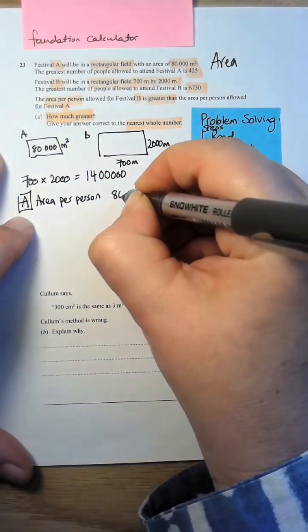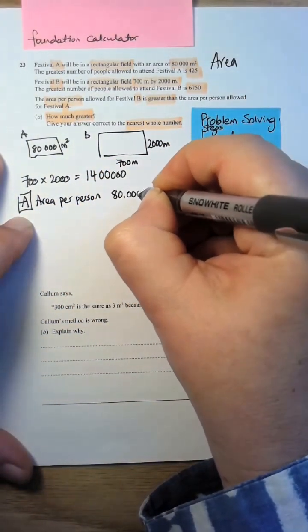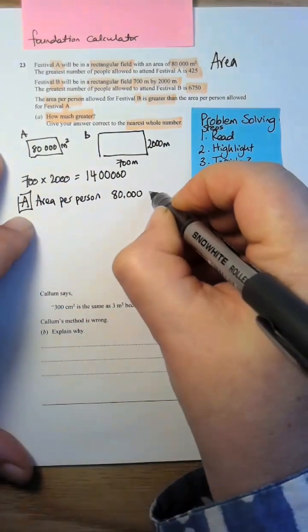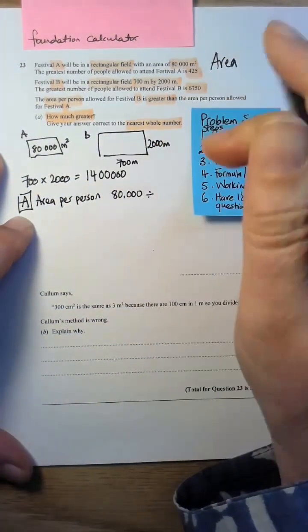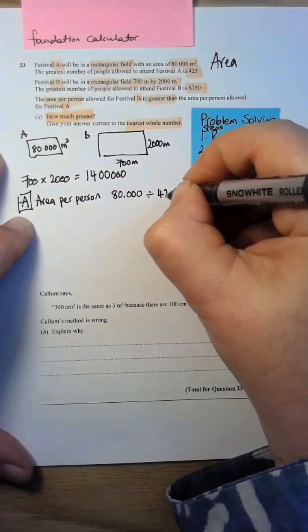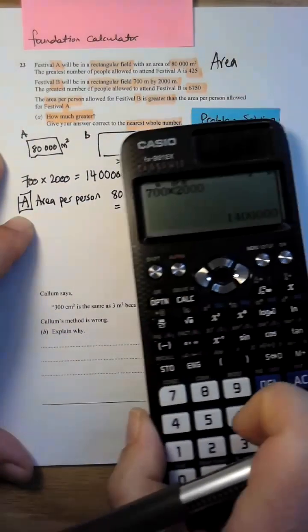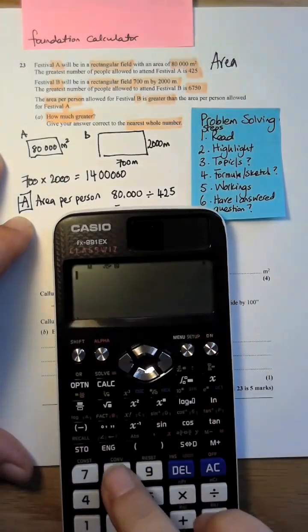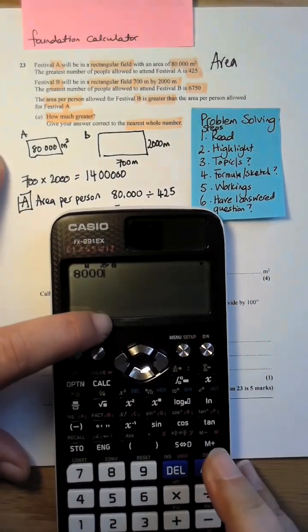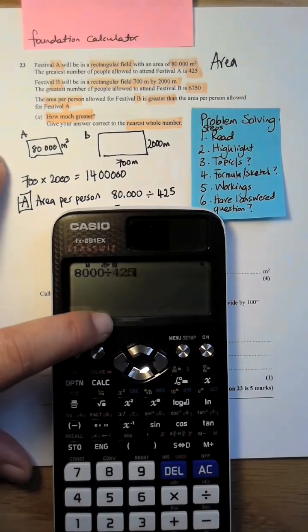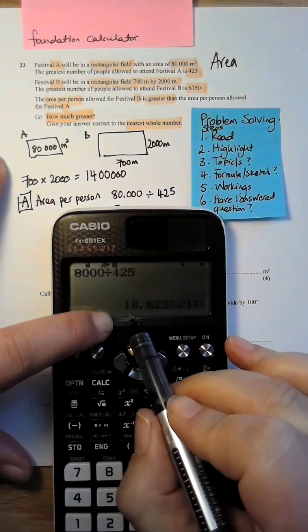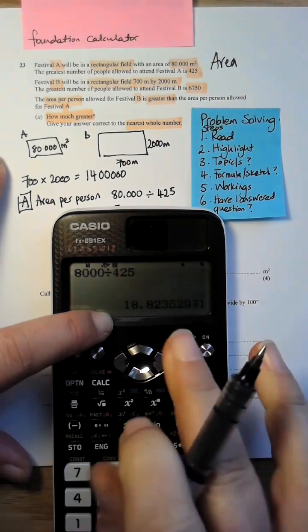Which means we have to take the total area, which is this, and we divide it by the total number of people. Area per person is 18.823.